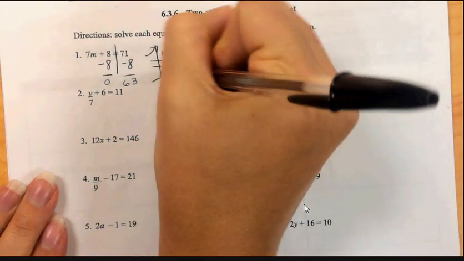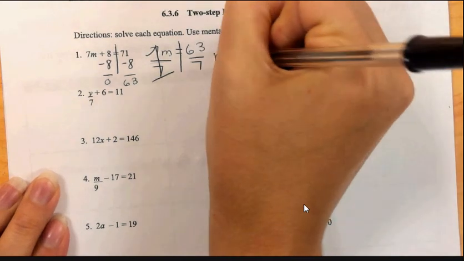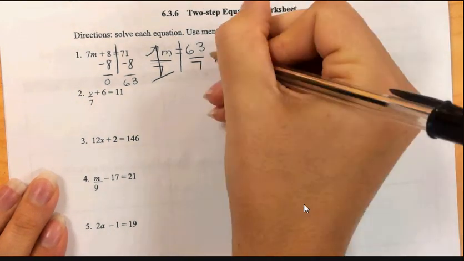7 divided by 7 is 1. 1m is the same as m. 63 divided by 7 is 9. Okay, so I'm going to say that m equals 9.